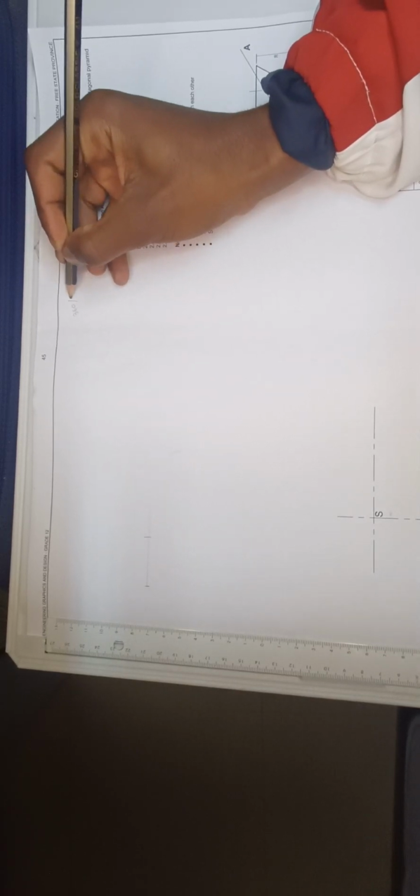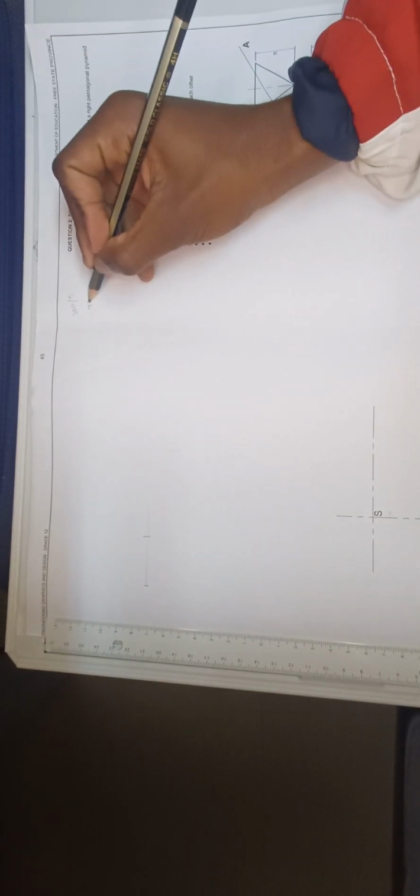Then using our protractor, we know that the angle we will use for any polygon is 360 divided by the number of sides. In this case we are dividing by 5, so it will be 72 degrees.